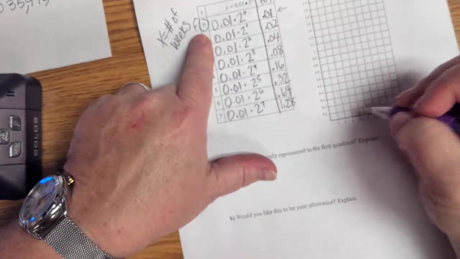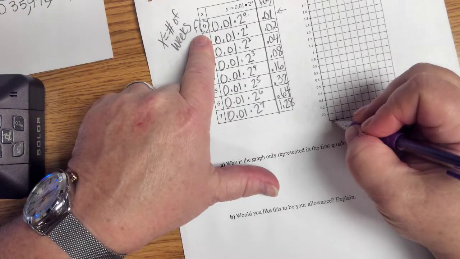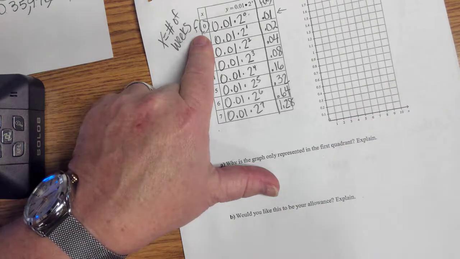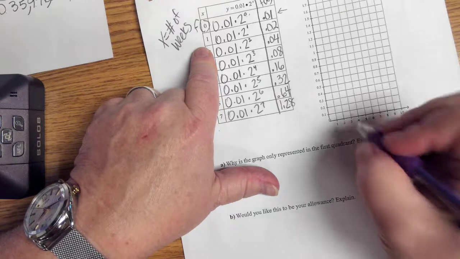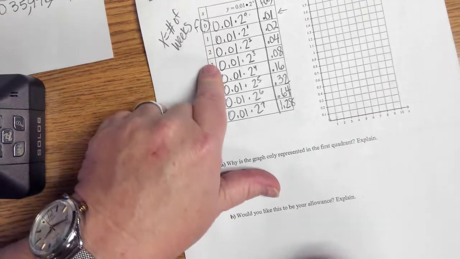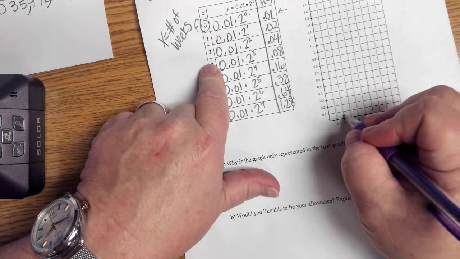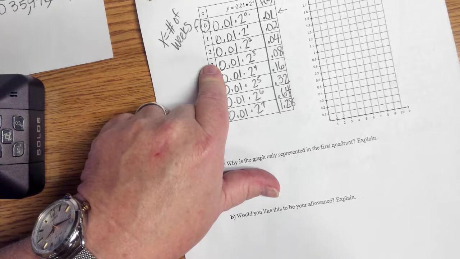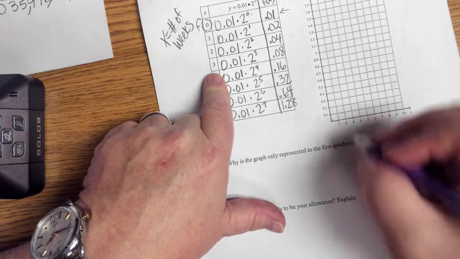When we were at 0, we were at 0.01, which is going to be way down here, isn't it? When we were at 1, we were at 0.02. It's going to be just a little bit more. And then 2, 0.04, a little bit more than that, but not even halfway to 0.1. And then 3, we're at 0.08.